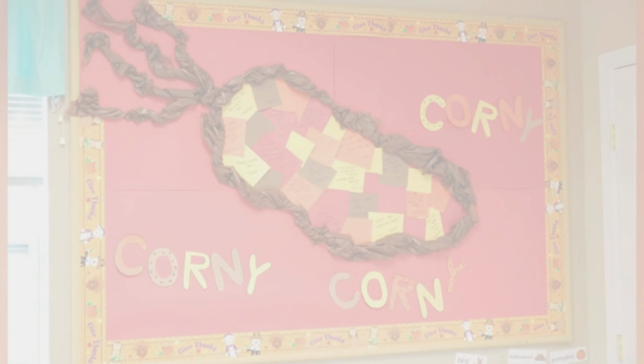How can you make your Thanksgiving bulletin board interactive? Interactivity adds an extra layer of engagement, making your bulletin board more memorable. Here are 3 simple ways to encourage participation.